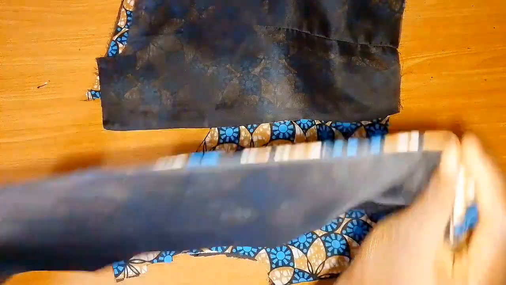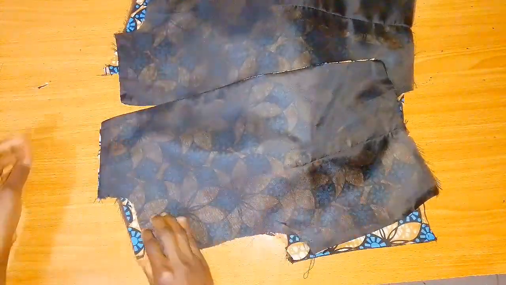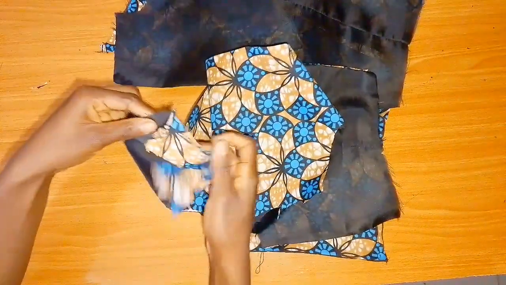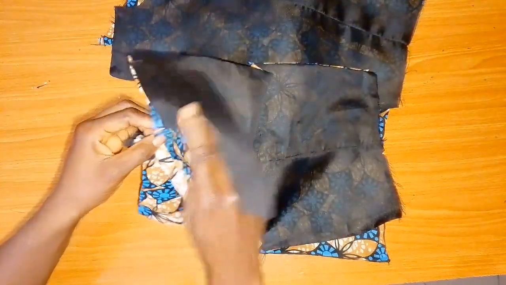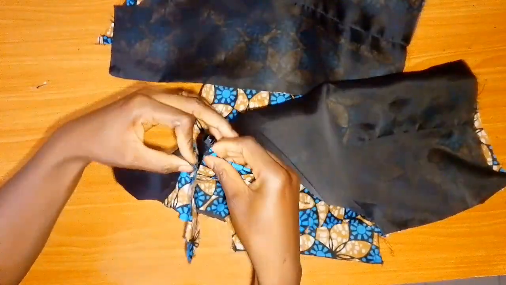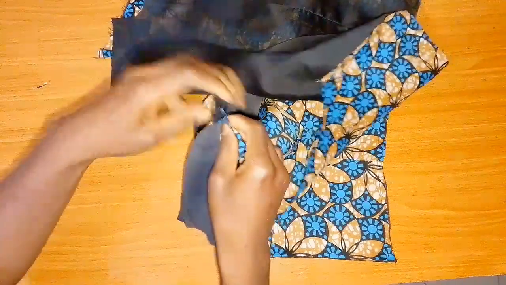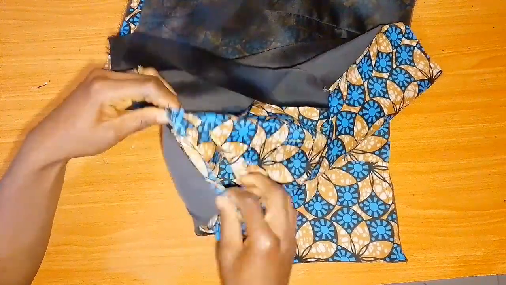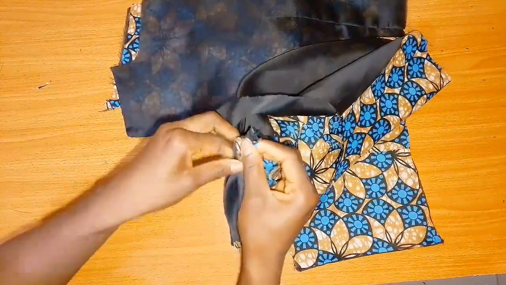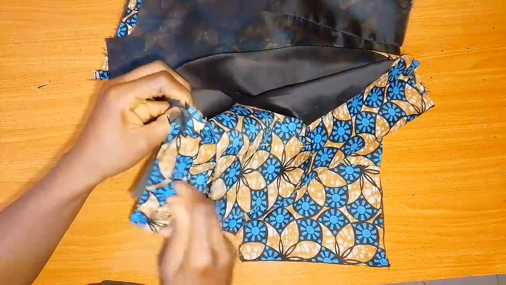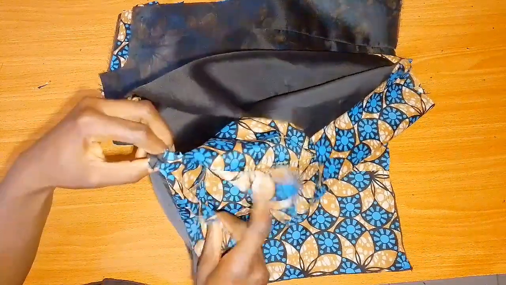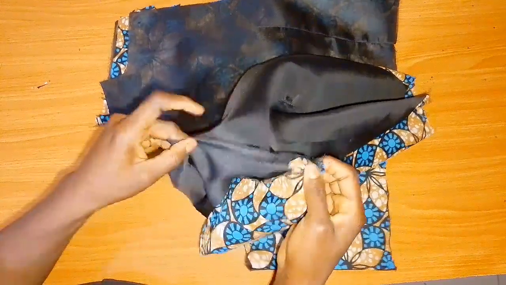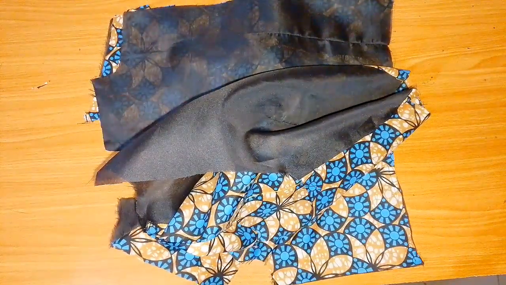The next thing I'm going to do now is to join the front and the back together, and in doing that I'll open up the shoulder of the front, and I'll repeat the same thing for the back. Then I'll place the two of them together like this, making sure that the seams are meeting and also the fabrics are meeting each other and the lining pieces are also meeting each other. After placing it like this, I'm going to go over to my sewing machine and stitch the two of them together, and I'll be repeating the same thing for the other side also. Once I'm done doing this, I'll come back to show you what to do next.